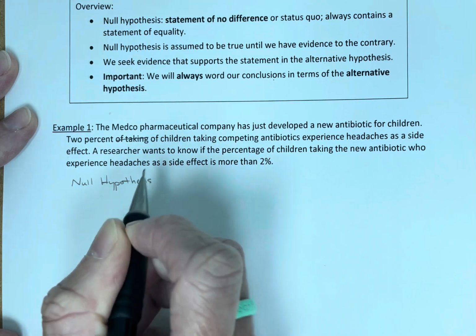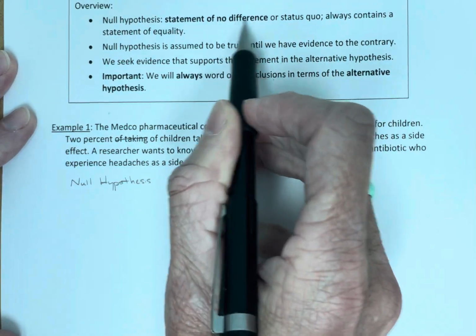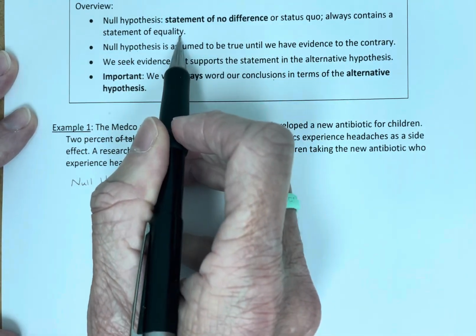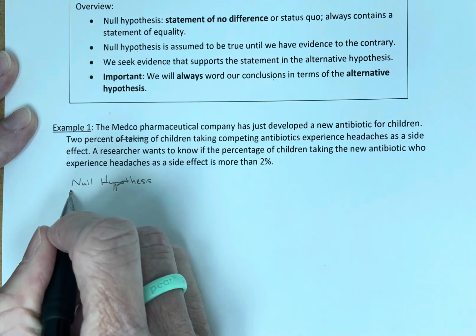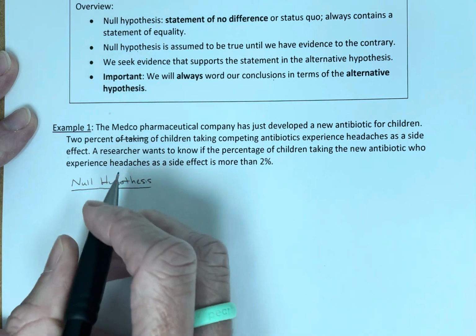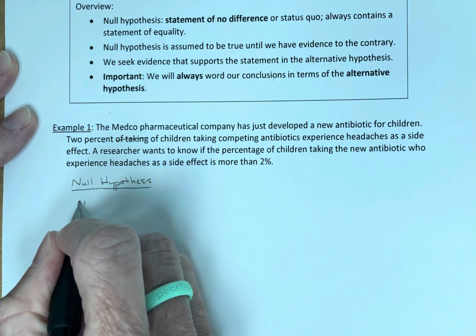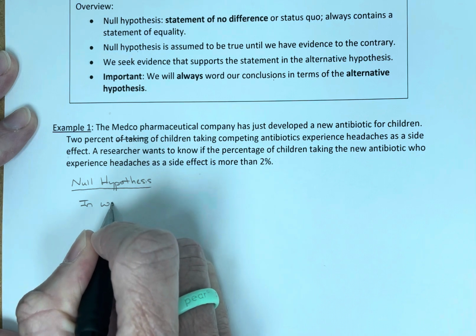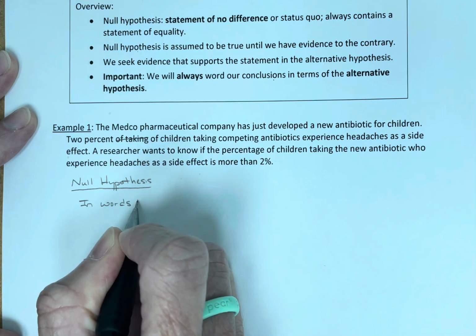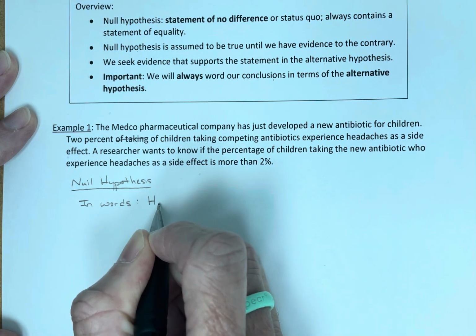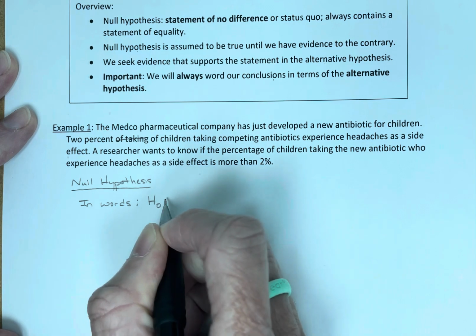It is always our statement of no difference, our statement of equality. Okay, so I'm going to start it off in words. In words, our null hypothesis, of course, is H sub 0 or H sub naught.